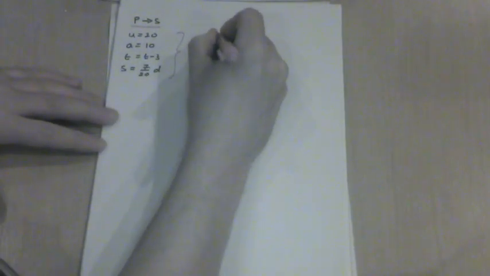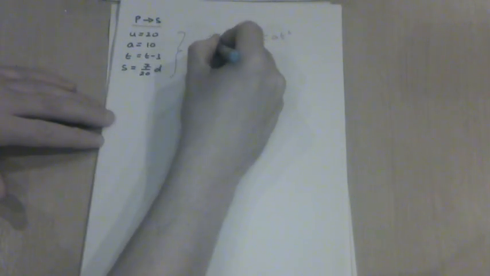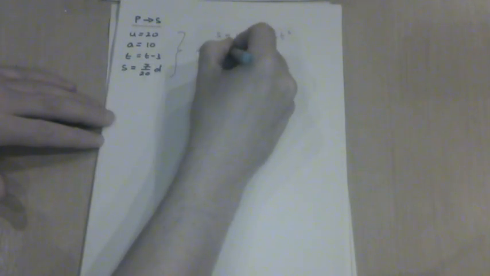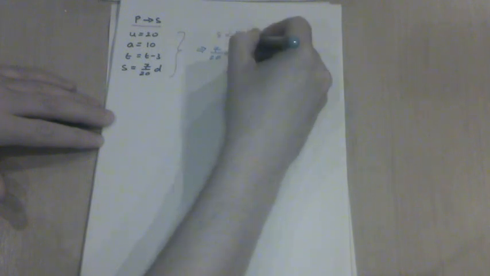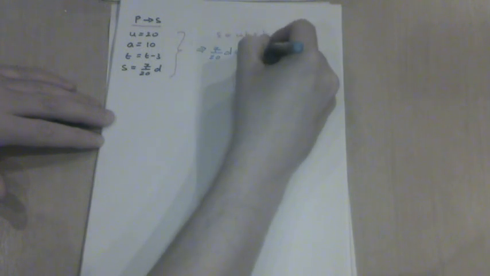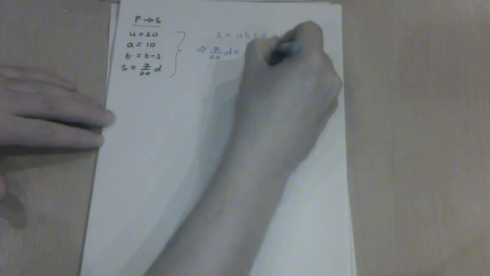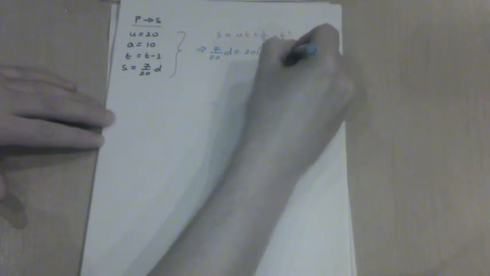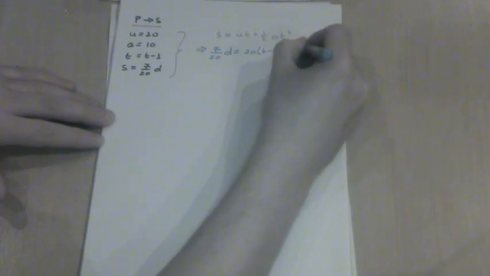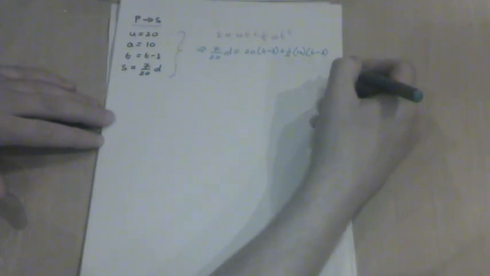Once again, if we use s equals ut plus a half at squared, this implies 7 over 20 d equals 20 times (t minus 3) plus a half times 10 times (t minus 3) squared.